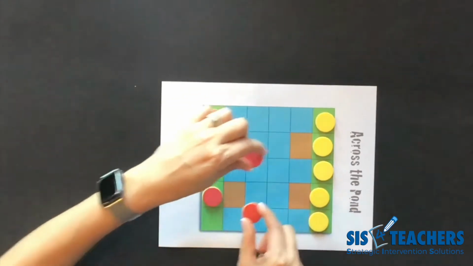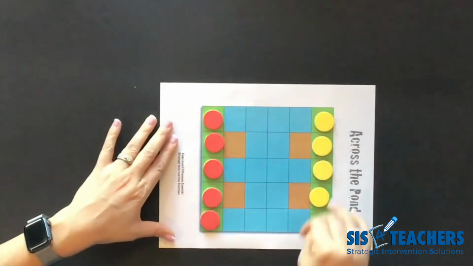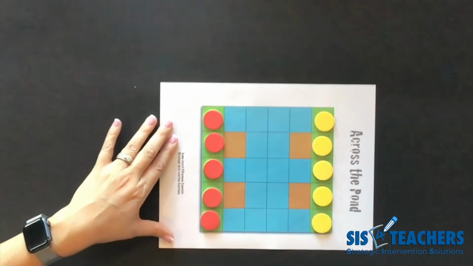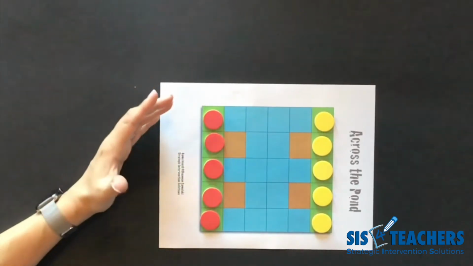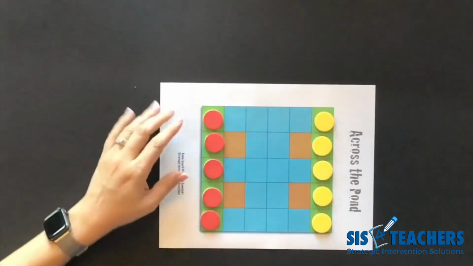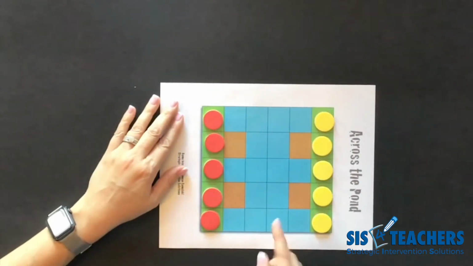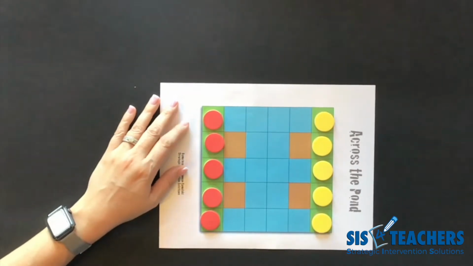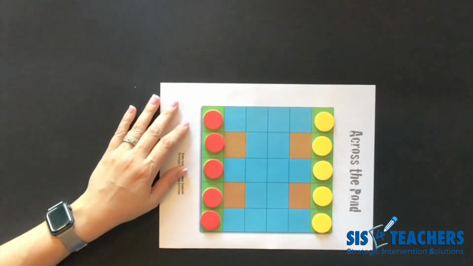So this will create a bit of a collision in the middle of the water here as frogs are trying to pass. It also puts a layer of strategy in as kids are moving the 2 frogs in different directions. So again, if I move 1 forward, the other one has to go forward, or the other frog has to go back. If one goes in a diagonal, or right or left, they both have to move in the same direction.